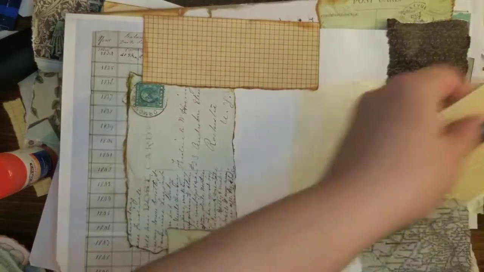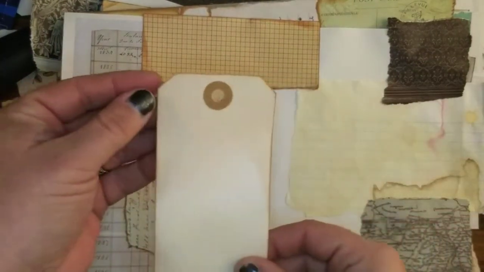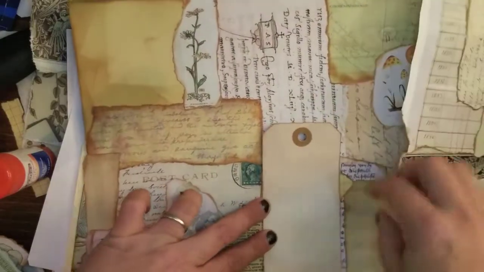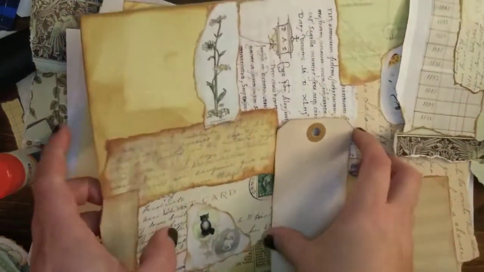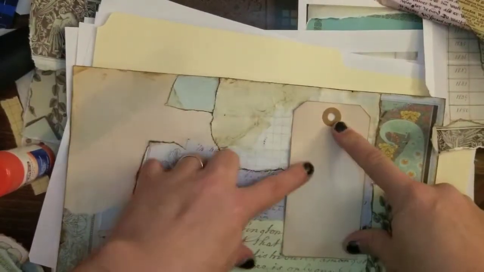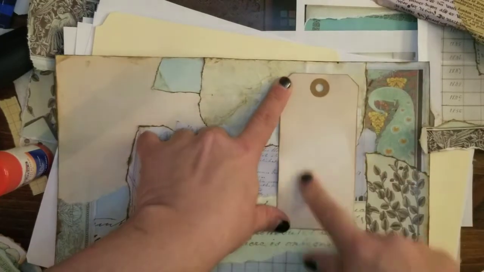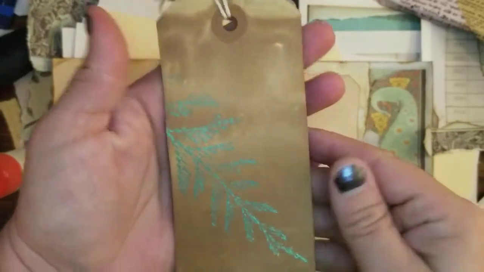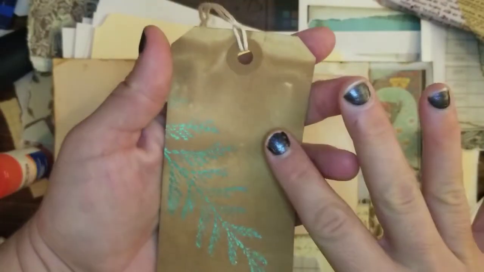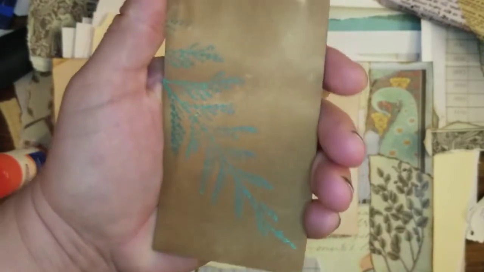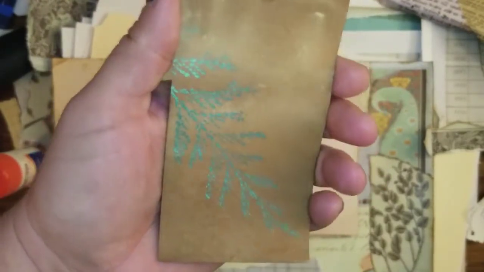So that's okay. I have some, this is an avocado dyed tag, and I wanted to put that on one of them. Maybe I can put it and cover up the possibly illegal, I don't know, but we'll see. But I'm going to put some tags on that I've made. This is a tag that I've made. Well, I didn't make the tag. The tag I tea dyed, and then this is a print of a cedar leaf with some iridescence.